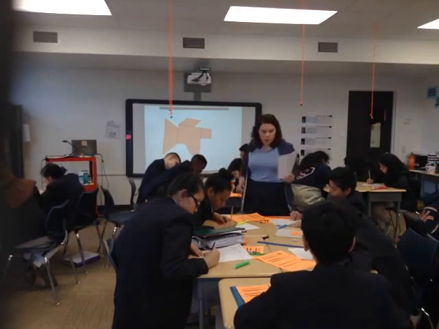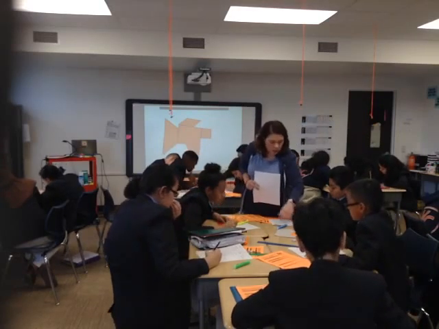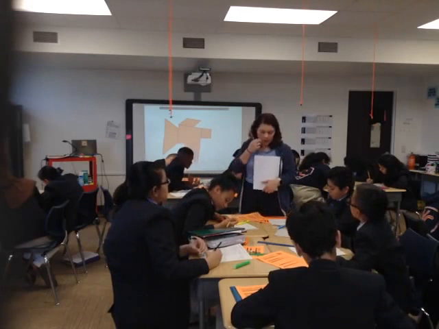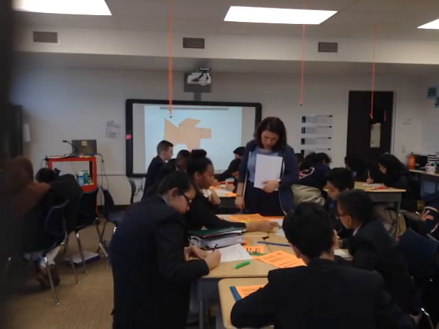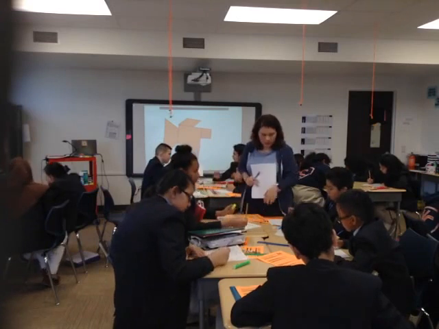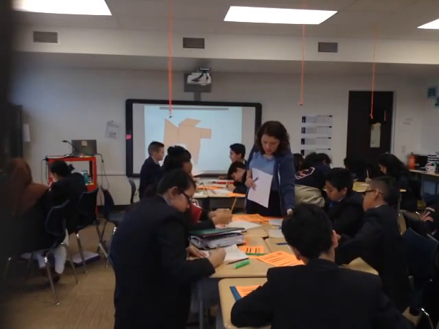Okay, how do we find the total area of your unusual room? What do you think? Out of all your areas, your shapes? What else? What shape is that? What's the rectangle?